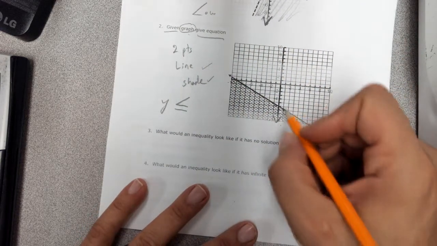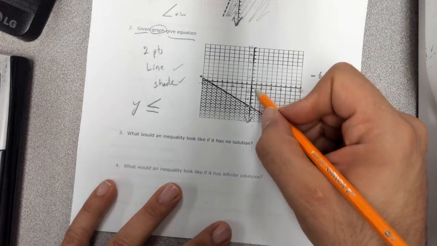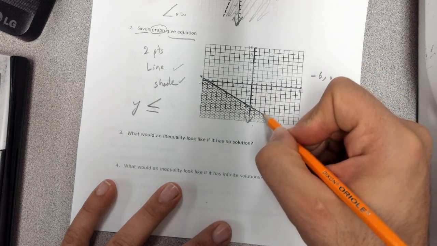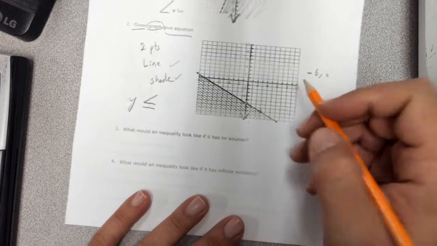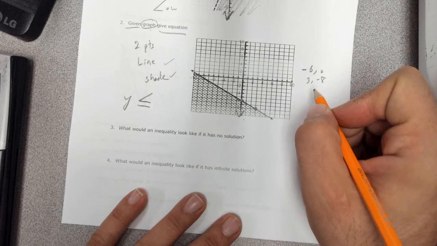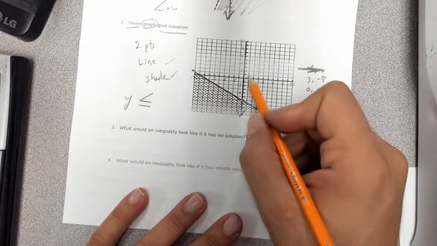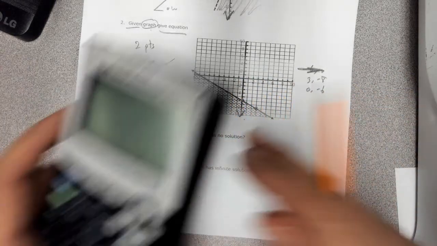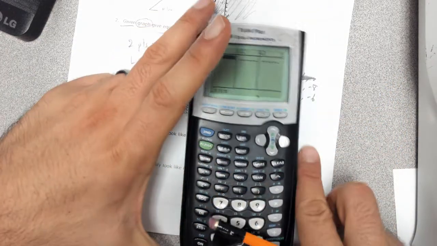Now, I need to find 2 points. Here's one. No good. Too low. Right there. That's the second good point. And that's 3. Looks like -8. I'm sorry. This is 0, -6. Alright, 0, -6. 3, -8. Stat enter.